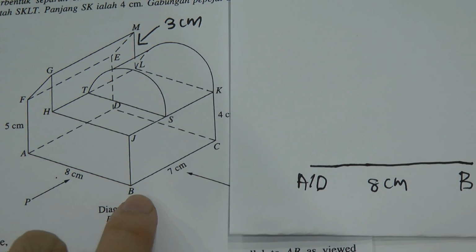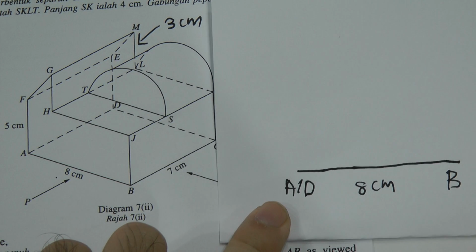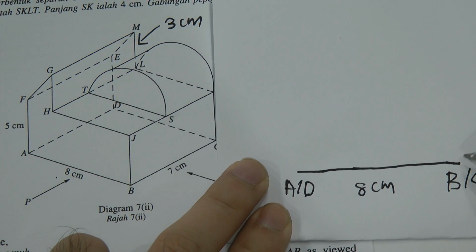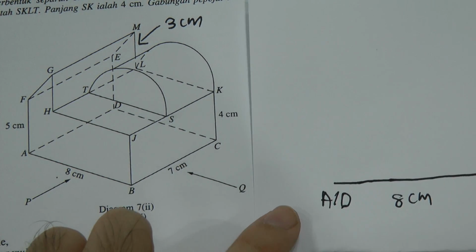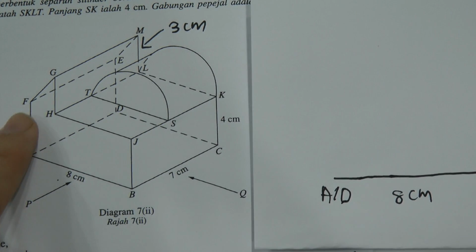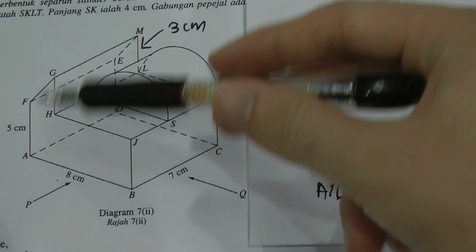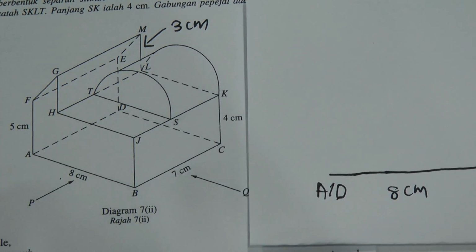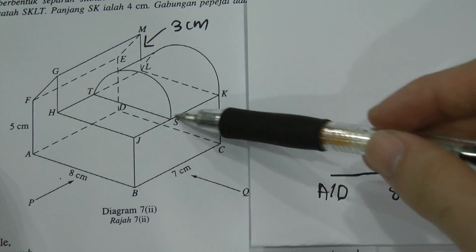What is behind B? Behind B will be C, so this one is B slot C. Then above A we will see F. We always find the biggest one, because when we see from the P direction, the biggest image is this one plus this one.